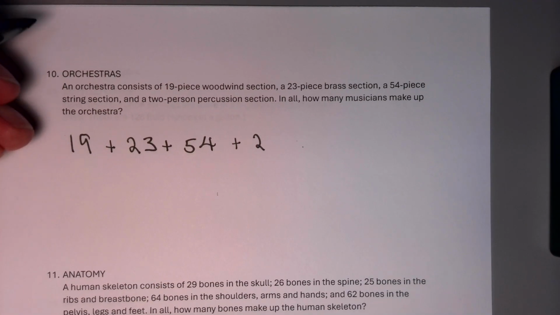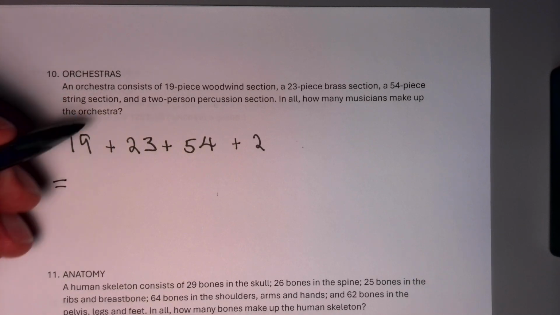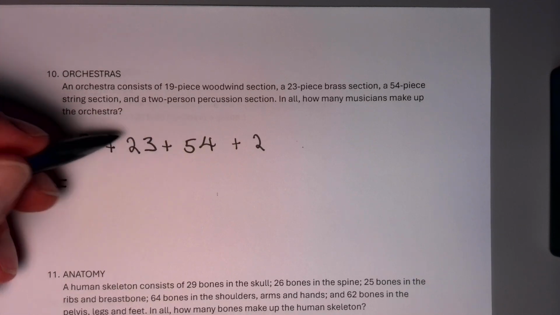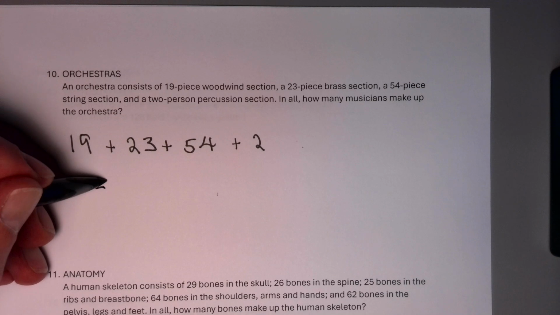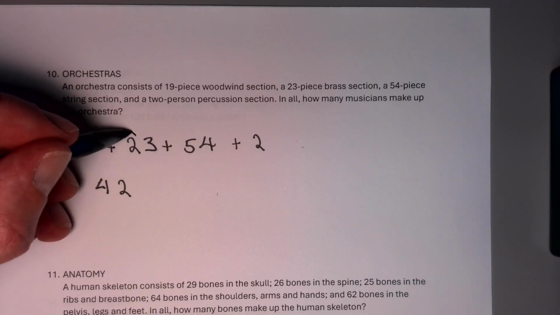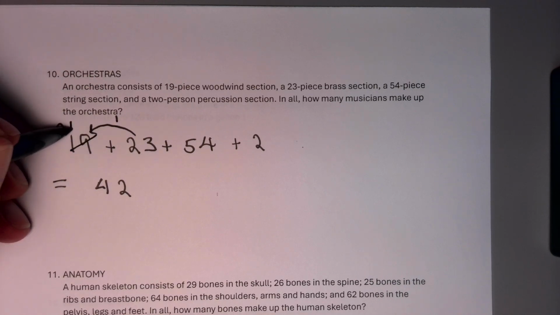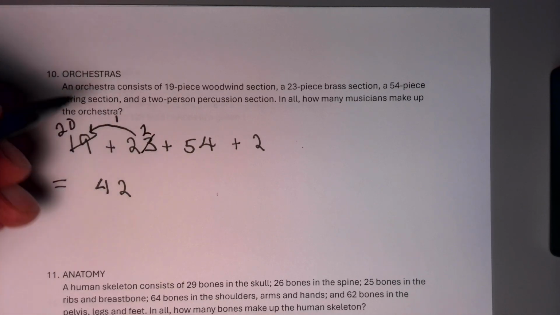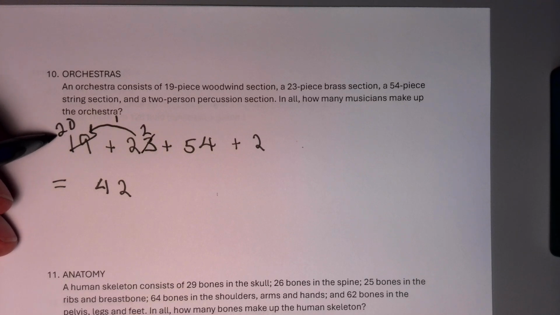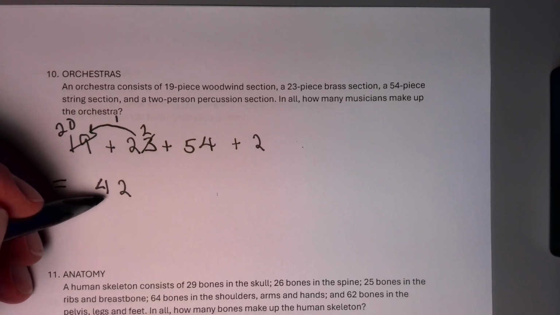Okay, let's just work it out here. 19 plus 23 is 42. What I would usually think of doing is to toss one over here, put a 1 there, make that a 20, and this is now a 22. The reason I would do something like that is it's very easy to add 20 to something. It's a one-digit problem. 20 plus 22 is 42. Okay?